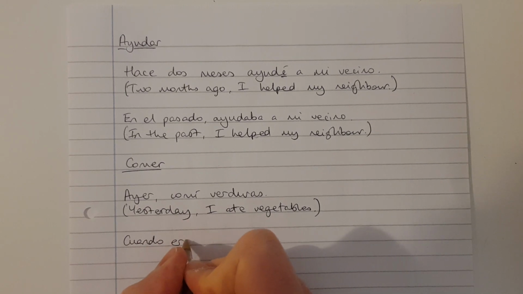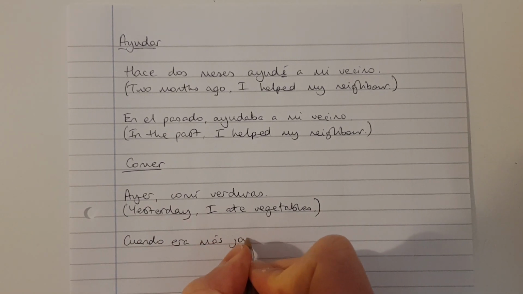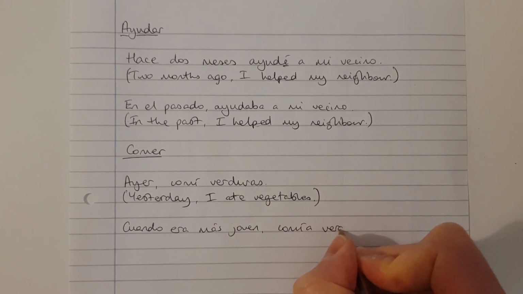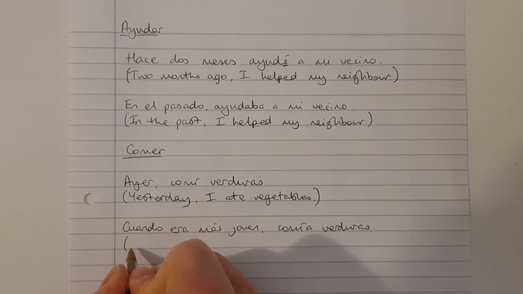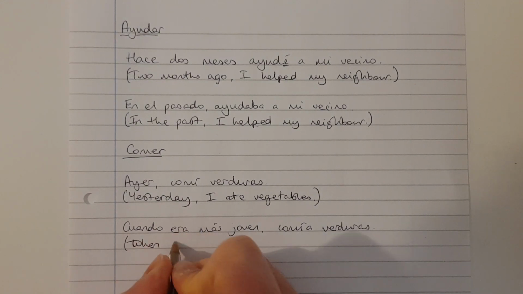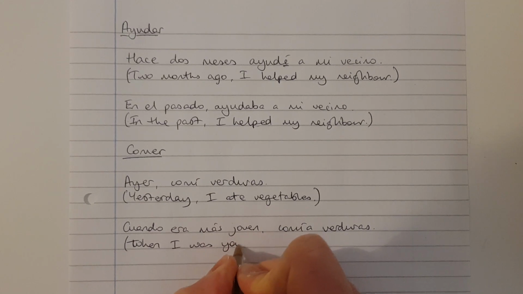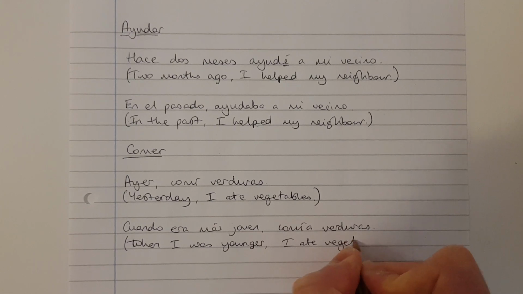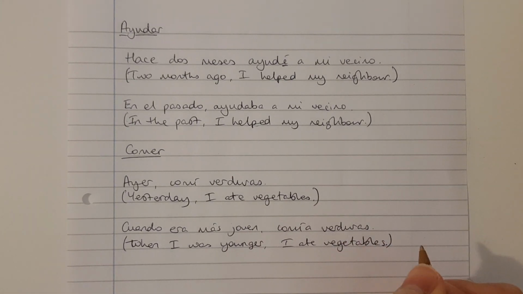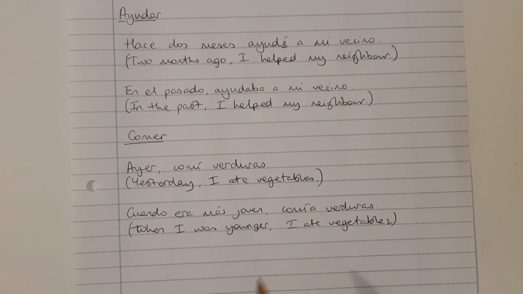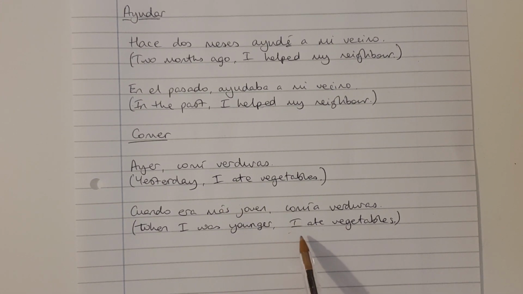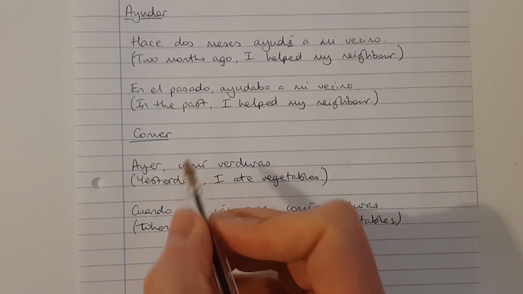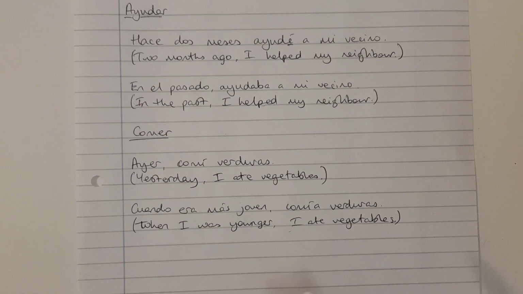Cuando era más joven, comía verduras, which would translate as when I was younger, I ate vegetables. Again, this is an example of the English translation using the exact same verb, I ate, but the Spanish way of saying it, or the Spanish way of using the verb comer, is different depending on the time phrase.